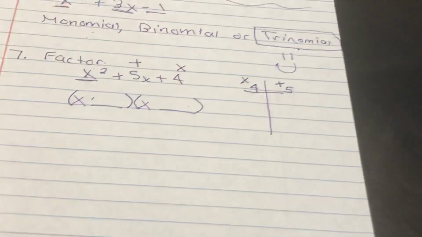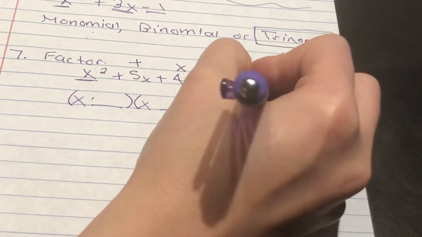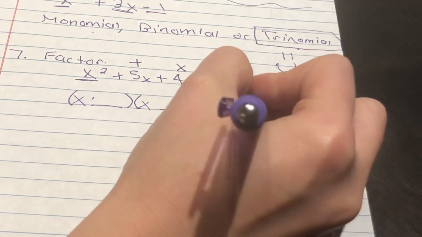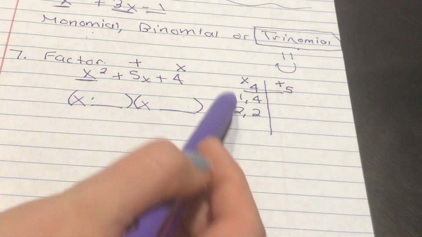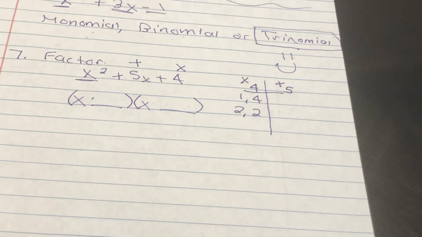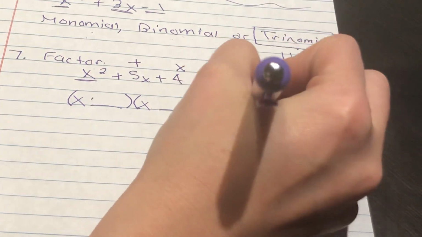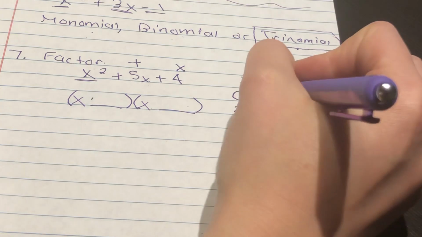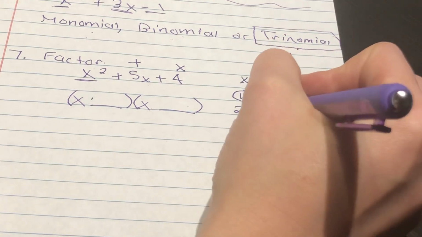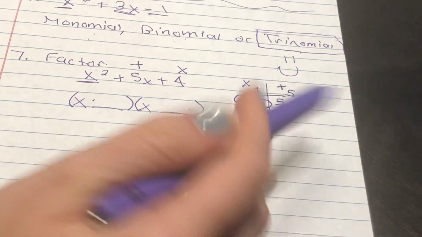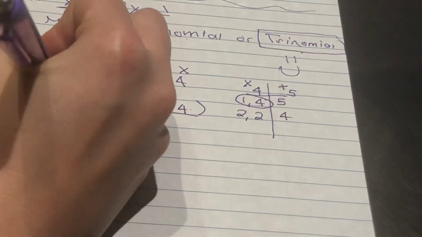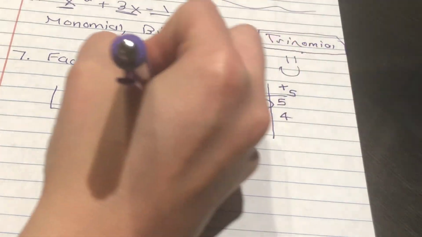Well, there's only 2 ways to get 4: 1 times 4 and 2 times 2. Which one of these, if you add them, you'll get 5? Hopefully you said 1 and 4, because if you add them, you'll get 5. If I add 2 and 2, I'll get 4. So I know 1 and 4 are my magic numbers. So I'm going to put plus 1 and plus 4. And you're done. Factored it.